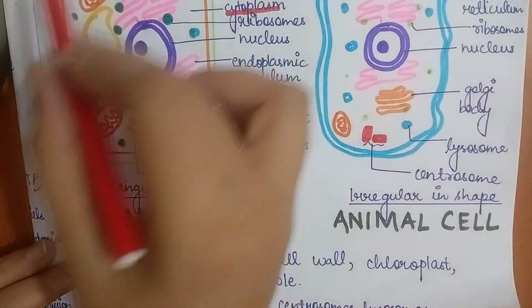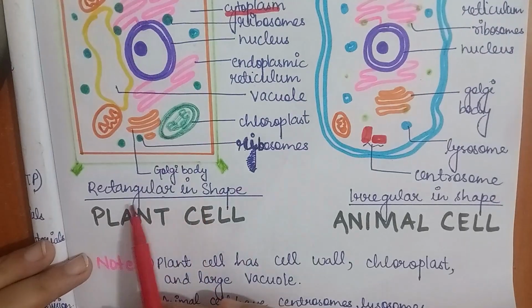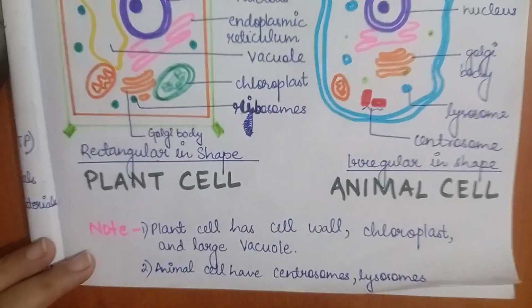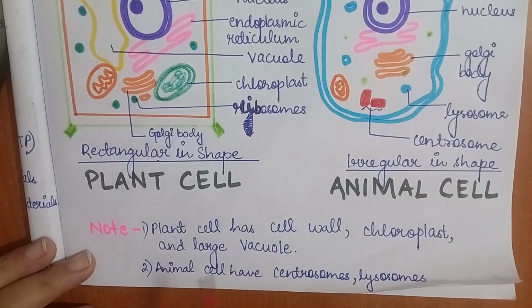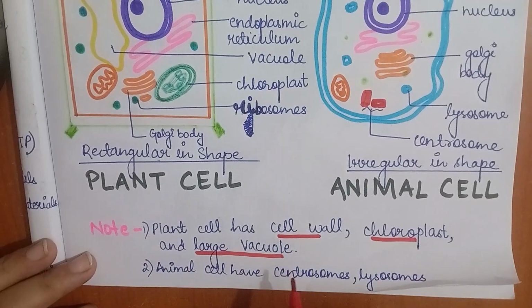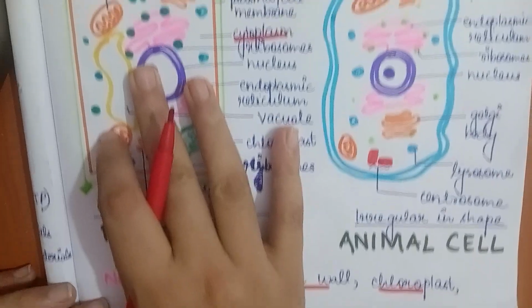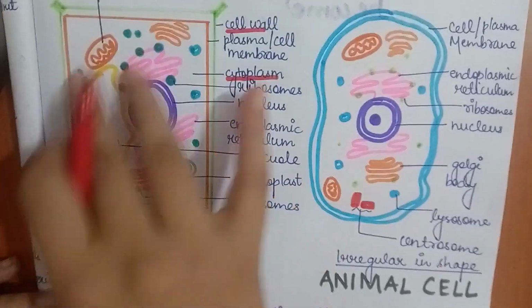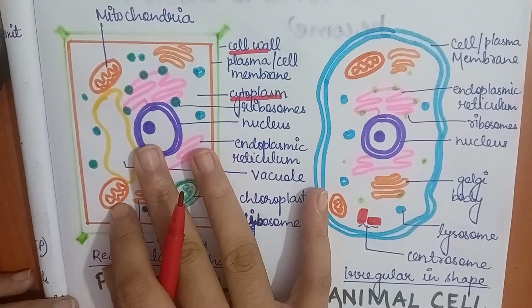So this plant cell is rectangular in shape. And note this point that plants have a cell wall, chloroplast and a large vacuole, which are specifically present only in the case of a plant cell. I hope it is clear.